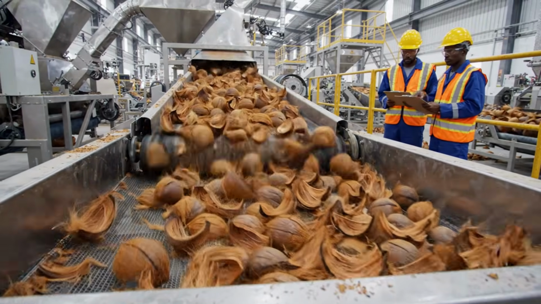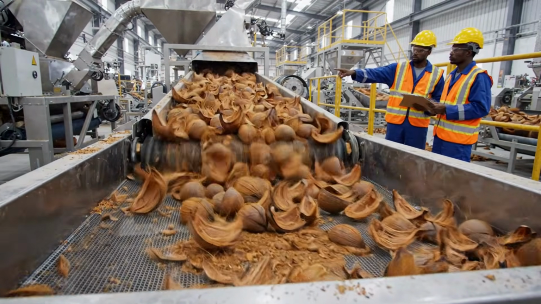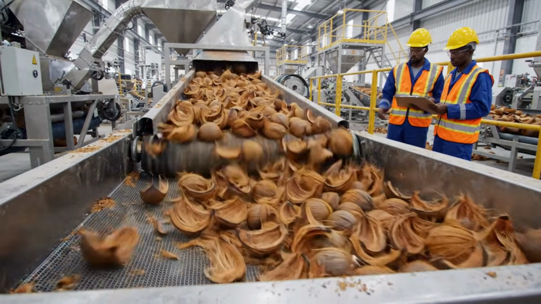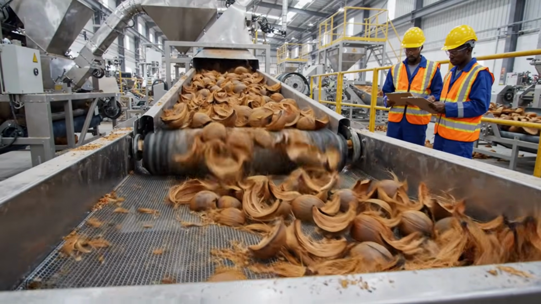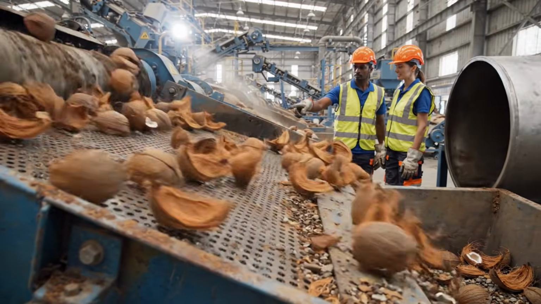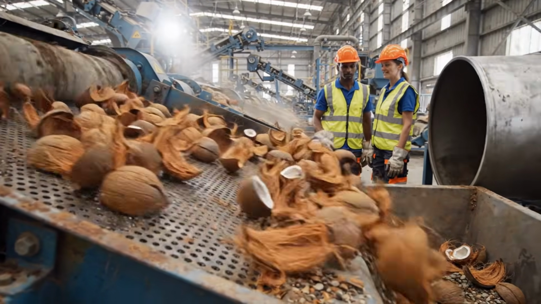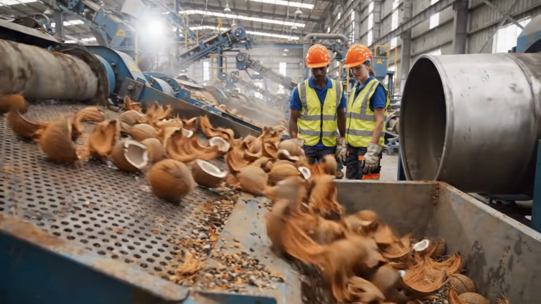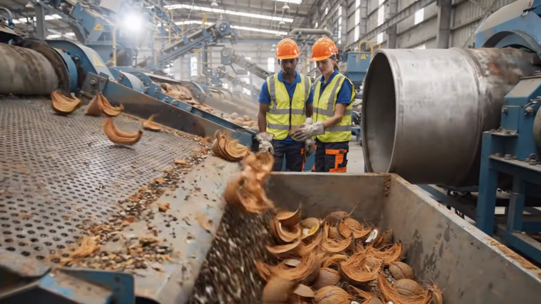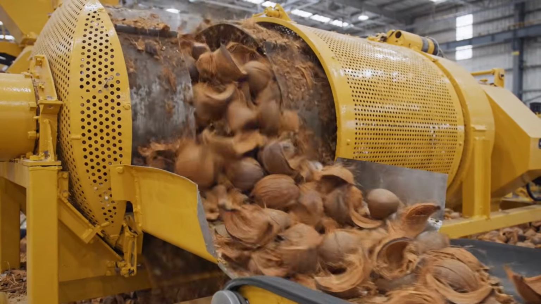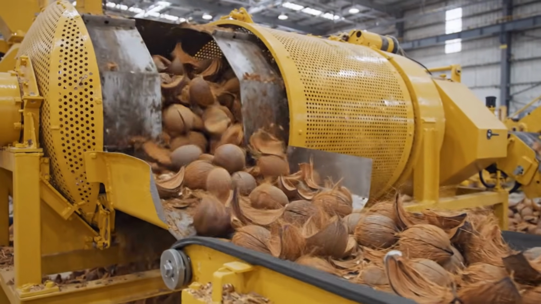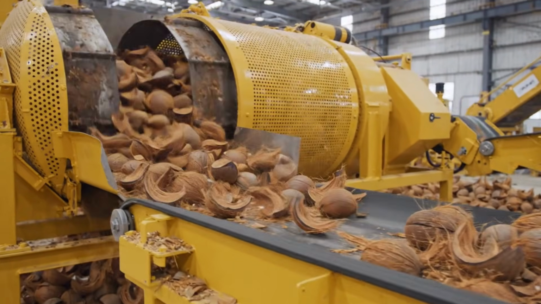Now the husks are ready for their first industrial cleaning and sorting stage. The first separation removes unwanted material before the fibers enter deeper processing. A rotating cleaning drum removes the remaining loose contamination from the husk stream.